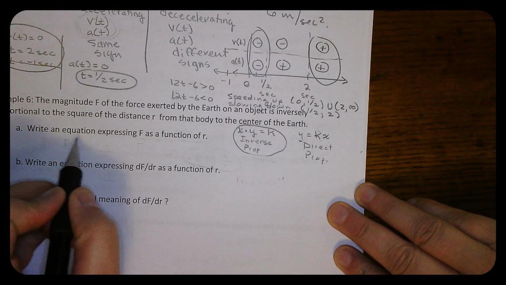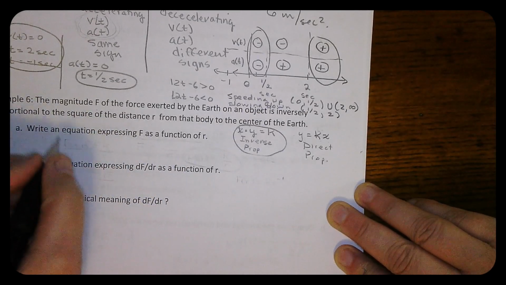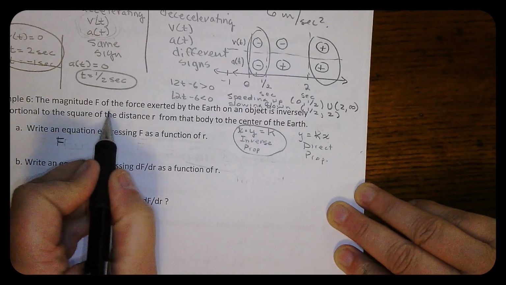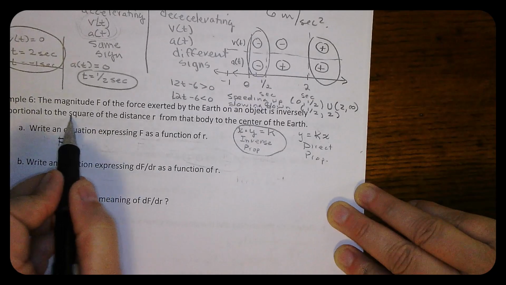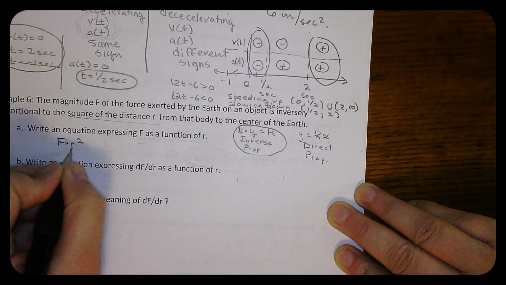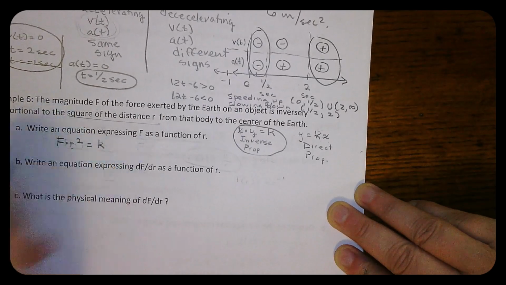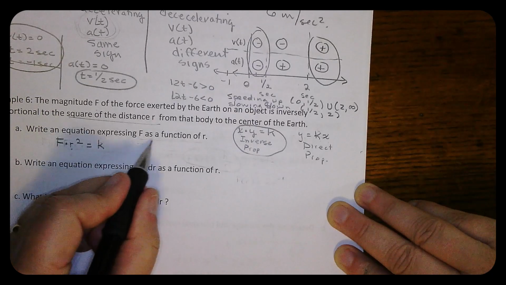So we want to write an equation expressing F as a function of r. The magnitude F, which is the force exerted by the Earth on an object, is inversely proportional to the square of the distance r. So that's going to be times r squared. So x times y equals some constant k. Then it says write an equation expressing F as a function of r.